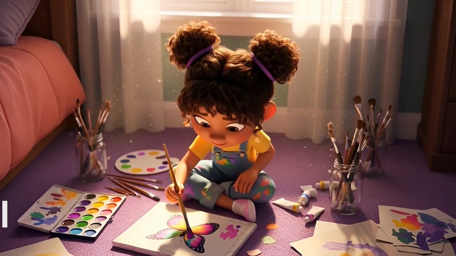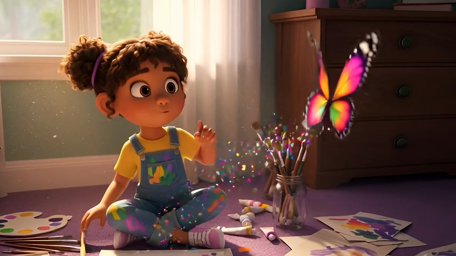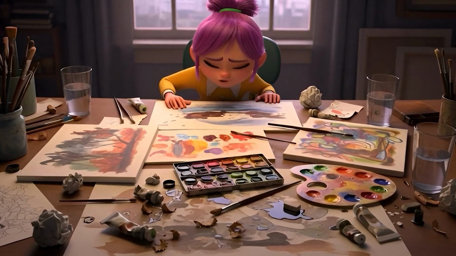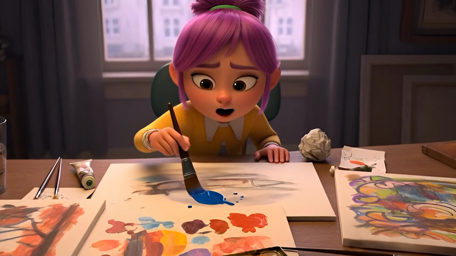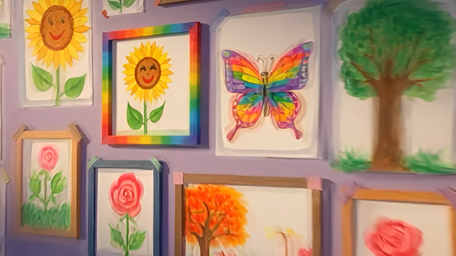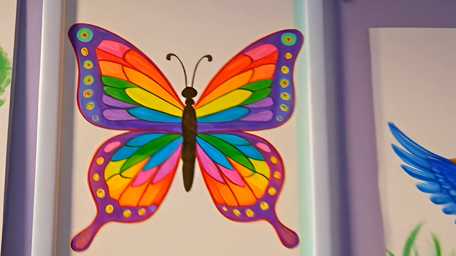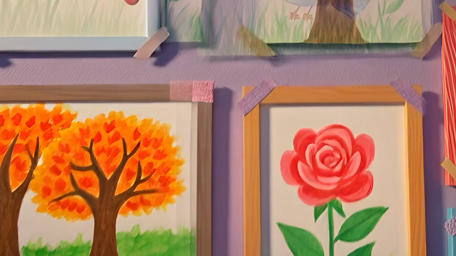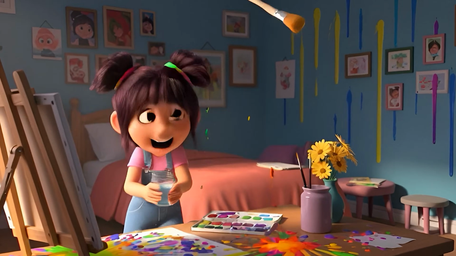7-year-old Maya loved to paint more than anything in the world. Every day after school, she would rush to her tiny bedroom and create colorful pictures of flowers, trees, and butterflies. Her walls were covered with her artwork, each piece bursting with imagination.